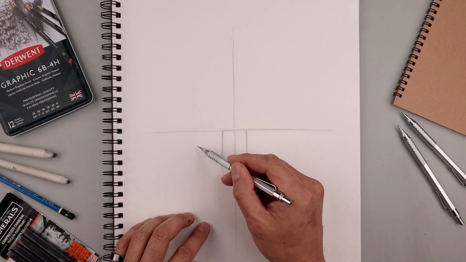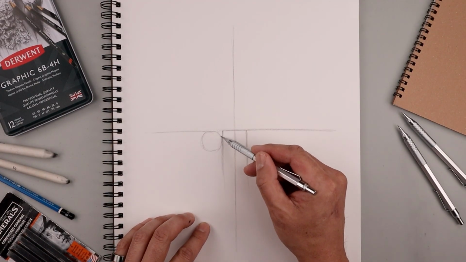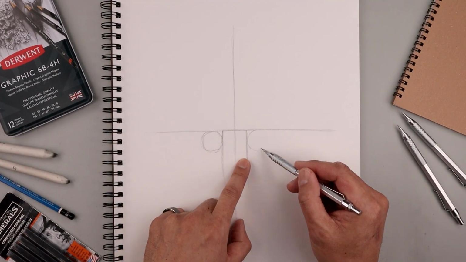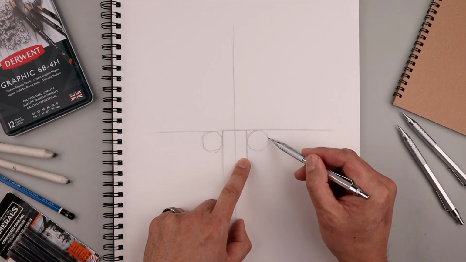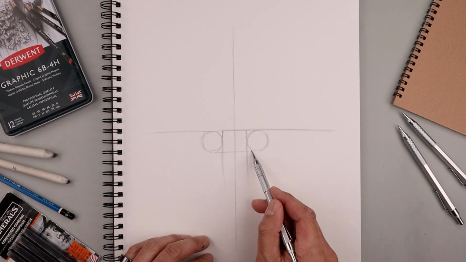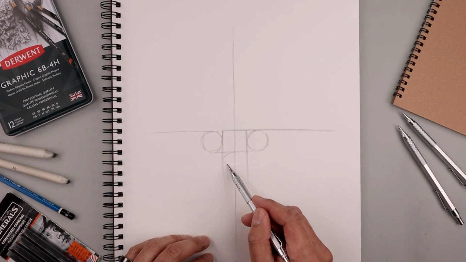Now in this area here, we're going to draw a circle for the eye. Just going to define the size first on the left side, going all the way around. Now let's match that circle height on the right side. Let's connect the bottom of the eyes with a straight line. Now from this center point, we're going to draw an oval just to get the volume of the nose.